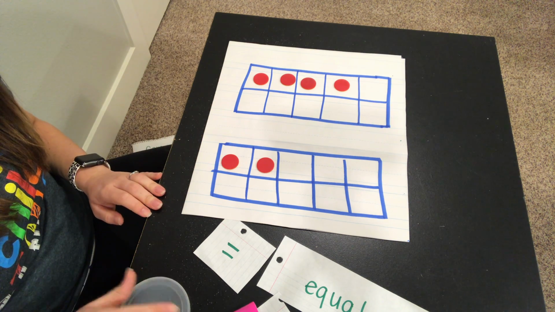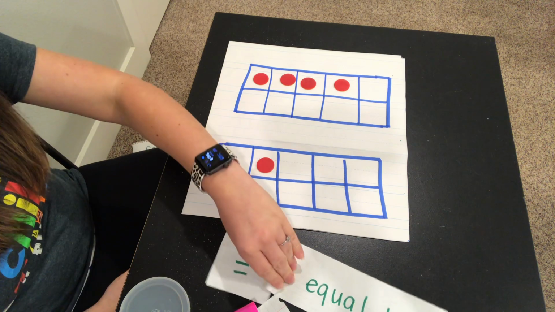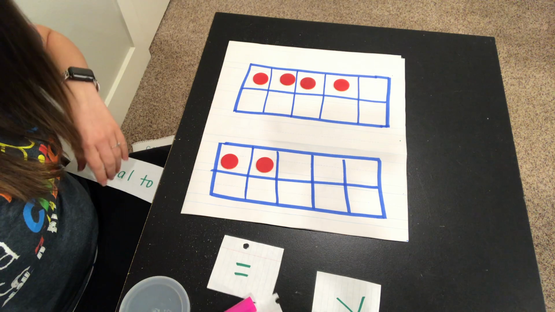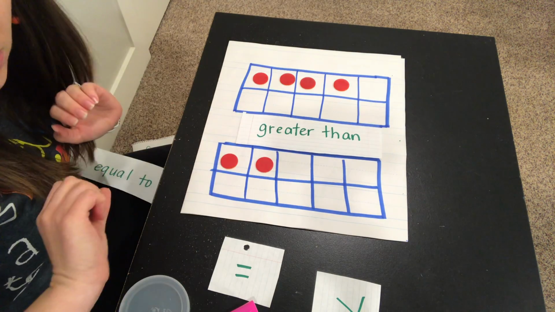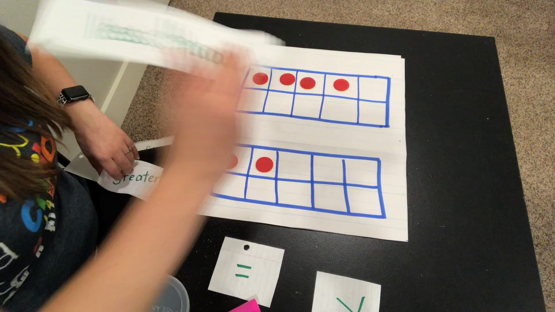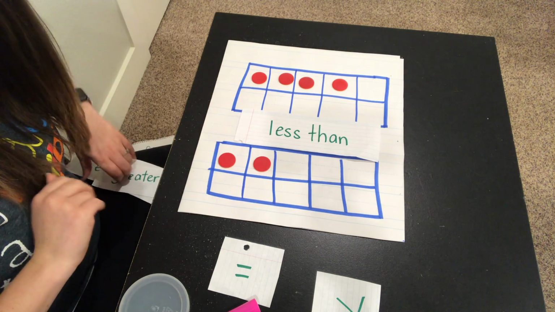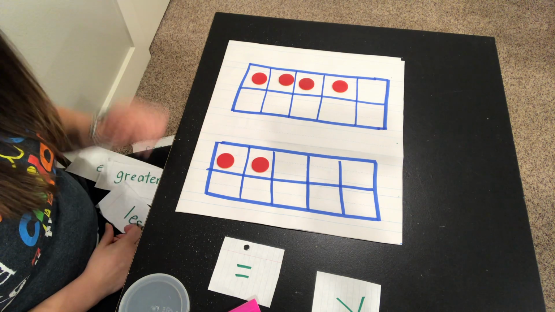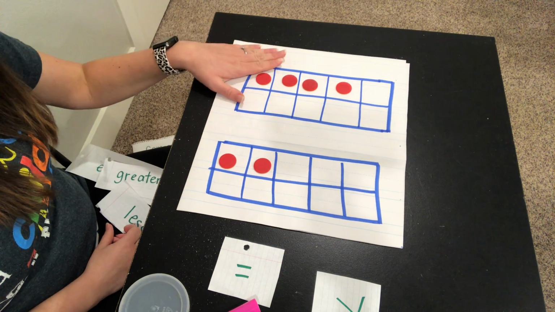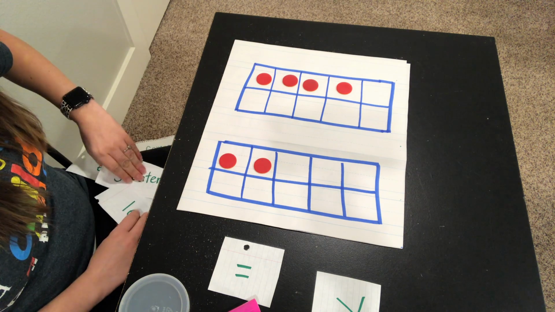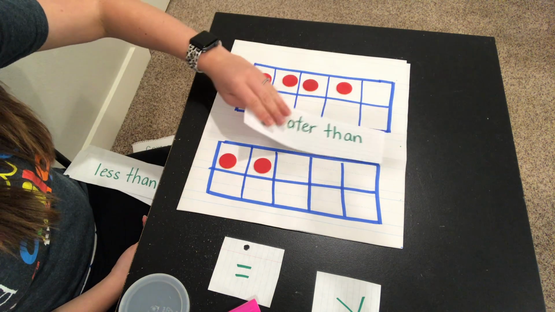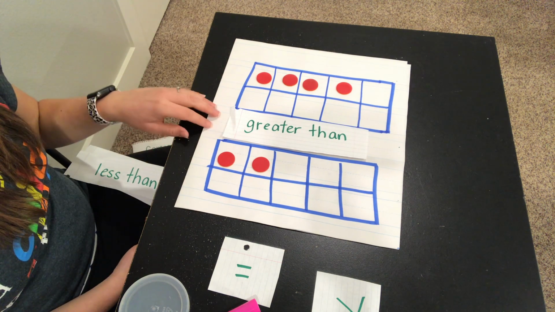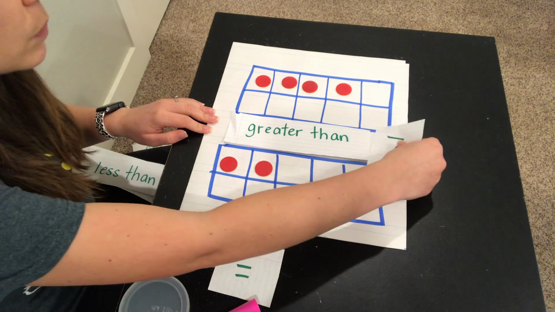So if I'm comparing 4 and 2, would I say 4 is equal to 2? 4 is greater than 2? Or 4 is less than 2? Well, which one has the most? 4 or 2? 4 has the most, and it comes first because we read from top to bottom. So if 4 has the most, it's going to be 4 is greater than 2. Okay? 4 is greater than 2.